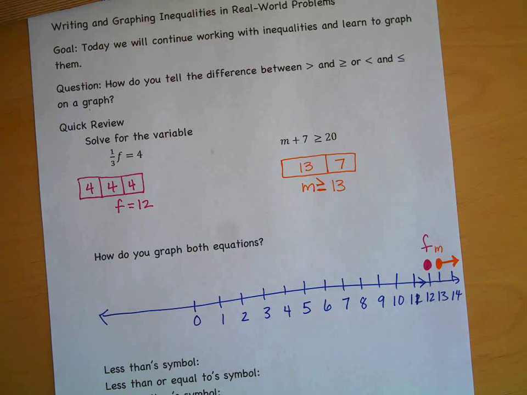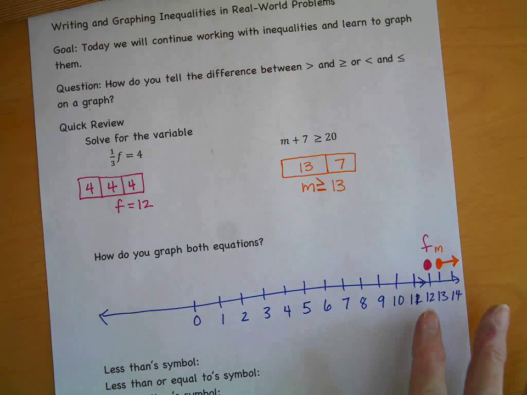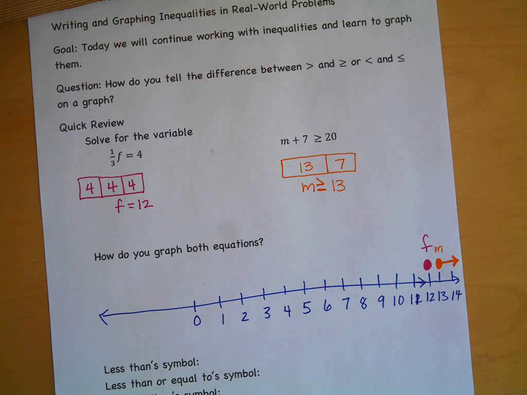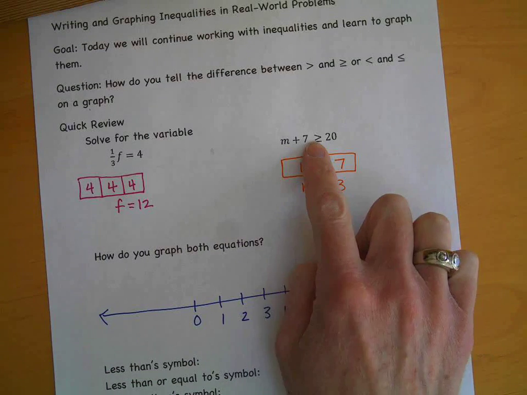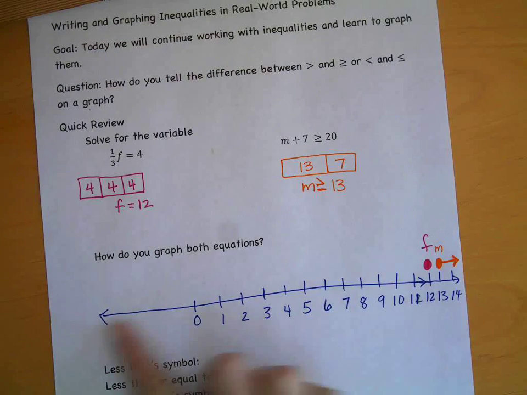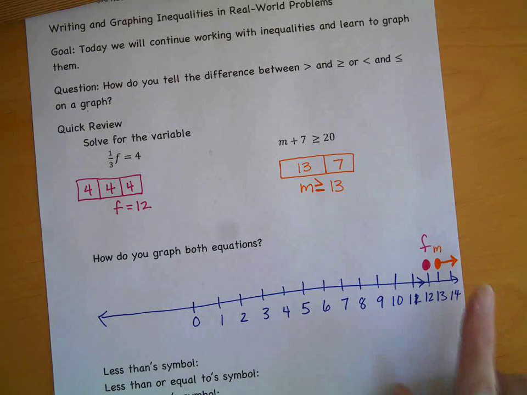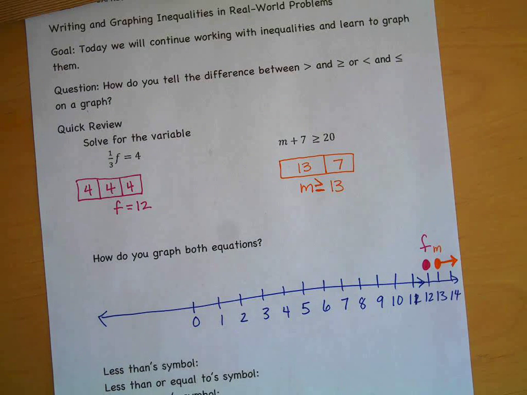Okay, so that's how you graph things on a number line. When it tells you to graph them, that's what they're talking about. We're not talking about the coordinate plane like we did a couple of lessons ago. We're talking specifically when you have an inequality and it asks you to graph it, you're going to use a number line, and you have to remember these things.